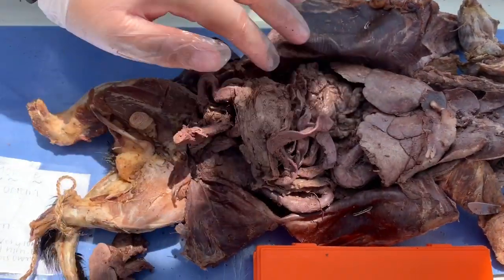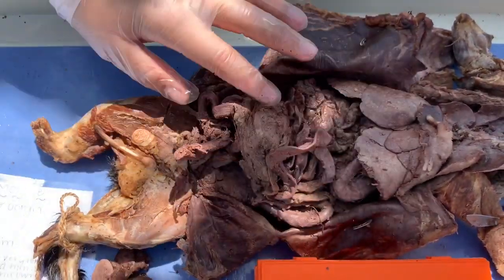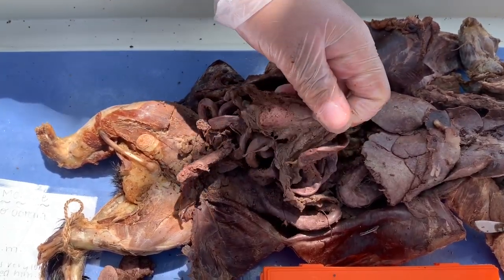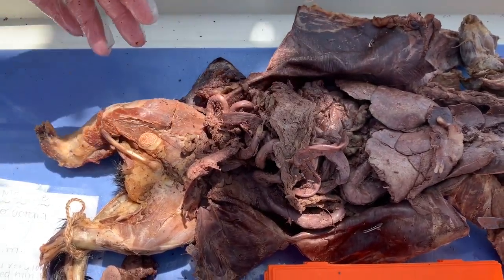Hey guys, so this area is where the greater omentum will be. It's kind of like this substance, and basically it covers all of the organs of the abdominal cavity. And the lesser omentum also is in between the lesser curvature of the stomach as well as the liver.